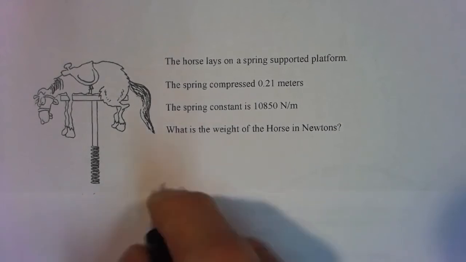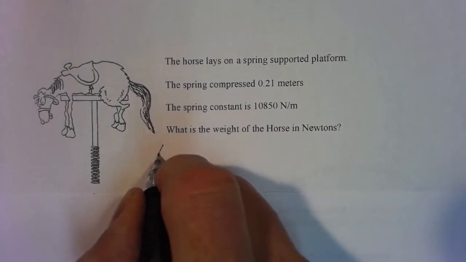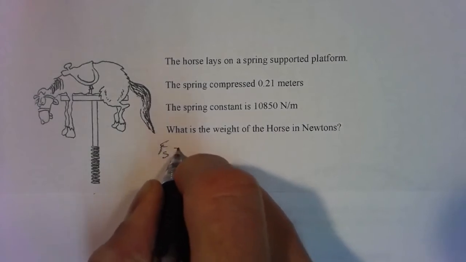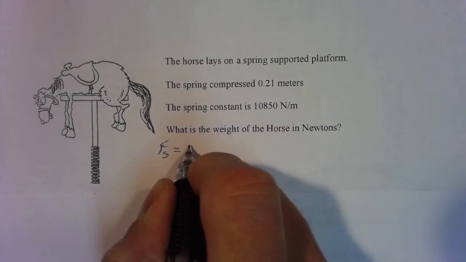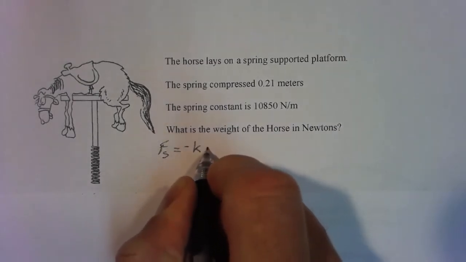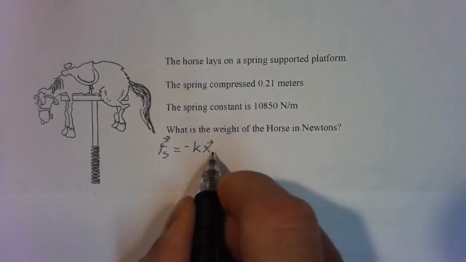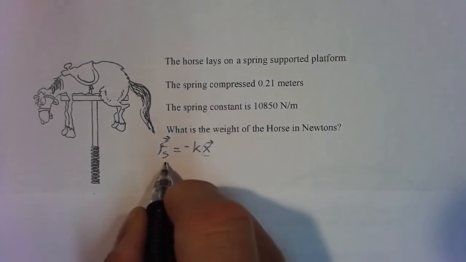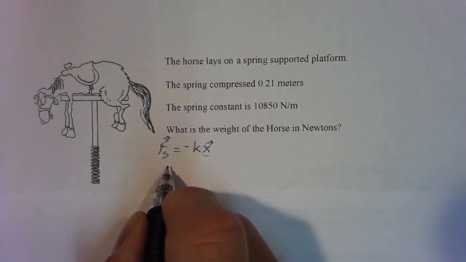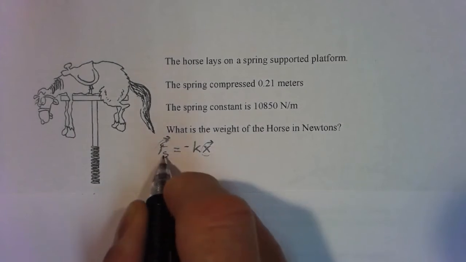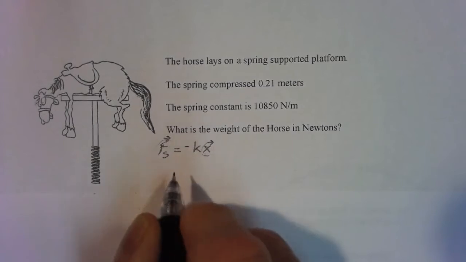We've got Hooke's law that says the force that a spring exerts is equal to, and if we do it vectorially, there's a negative, the opposite of k times x. And that opposite just has to do with the direction of the x, the stretch or compression, and the direction of the force that the spring exerts.